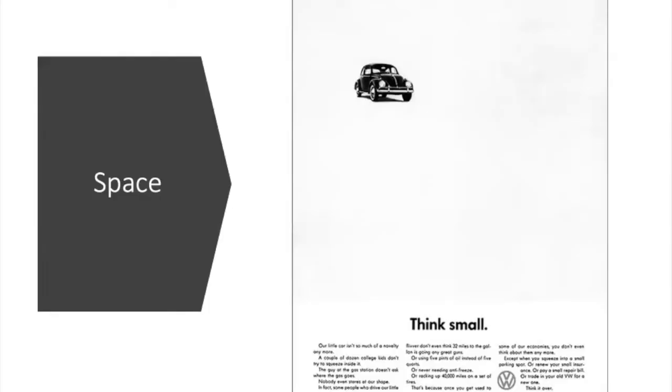The first element of graphic design is space. In design, empty space is called white space, and it's a powerful tool to direct the eye. This famous ad for VW uses a large amount of white space. The viewer first looks at the vehicle and then is directed by the direction of that vehicle to the tagline, think small. And then if their interest is captured, they will go on to get more details about the car.